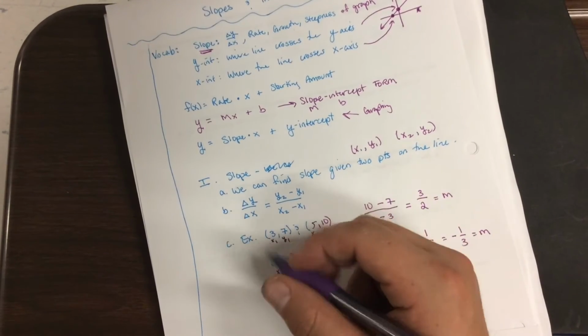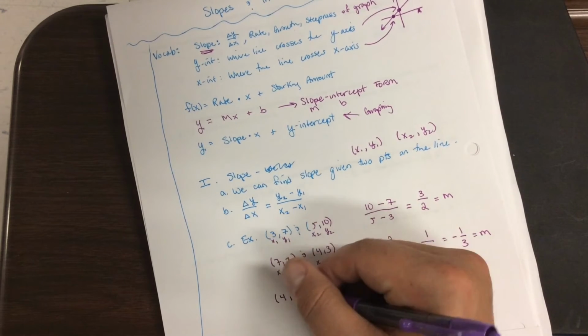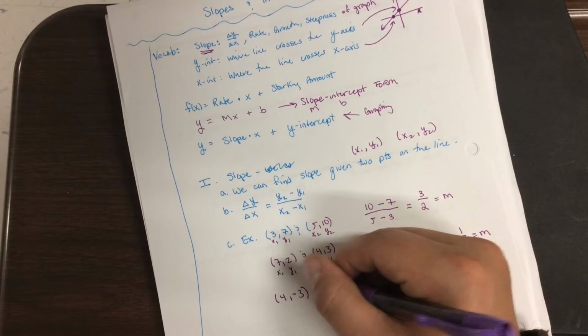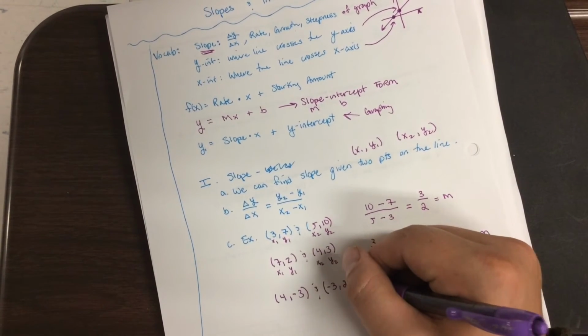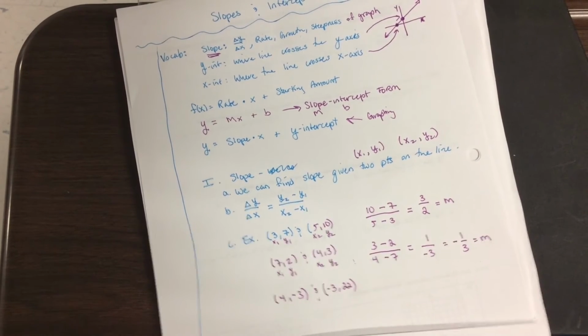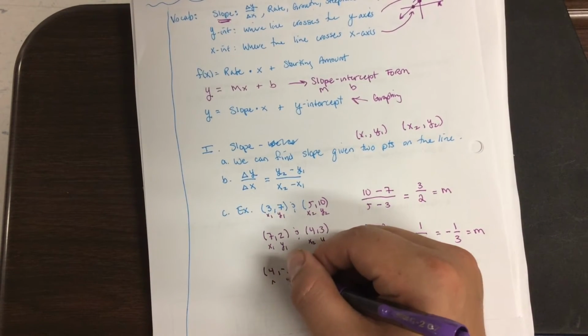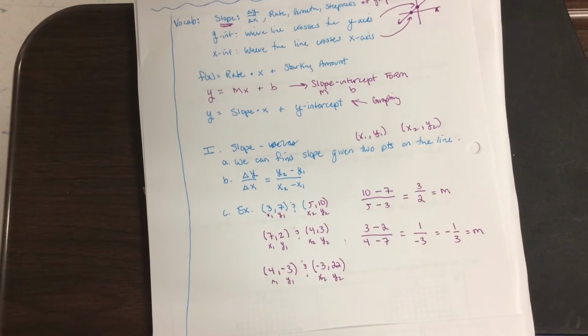Let's do one more example with a negative number in there. So here's a 4, -3, and -3, 22. Okay, so same old, same old. Identify this as x1, y1. This is x2, y2. Okay, and we're just going to plug it in.